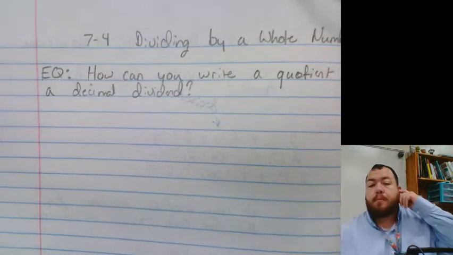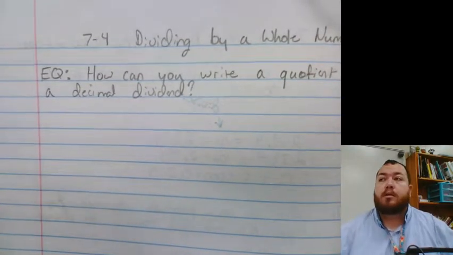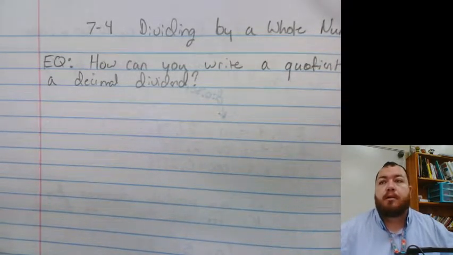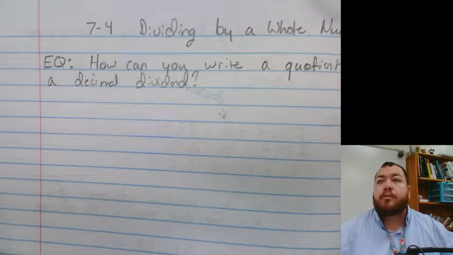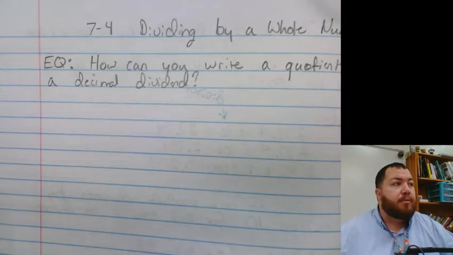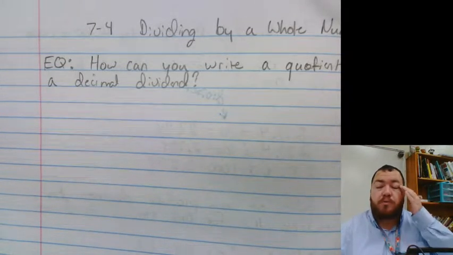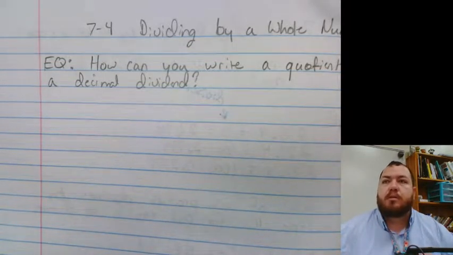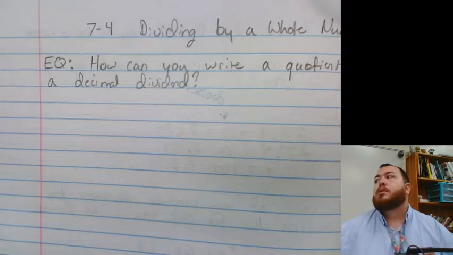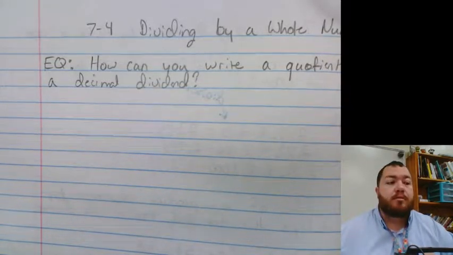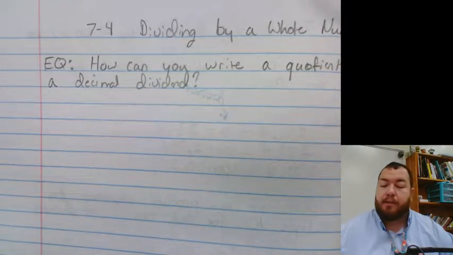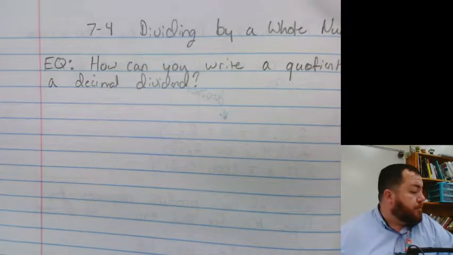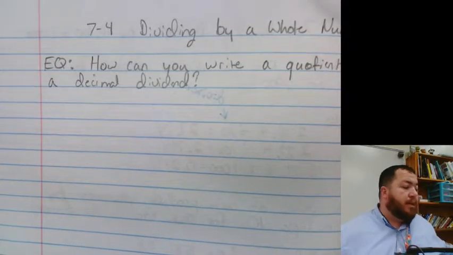All right. So, what does quotient mean? Go ahead, Araya. It's the answer of a division problem, right? So how can we write the answer of our division problem, or our quotient, as a decimal? Do you guys think we can have remainders when we deal with decimals? No. So that's what we're going to learn how to do today: divide without the remainder. Okay? And we're going to do something that's called annex a zero. It's actually pretty easy.